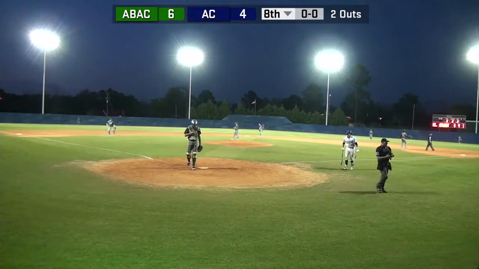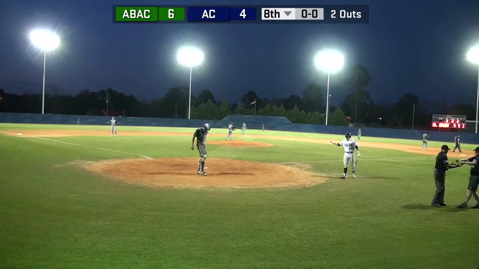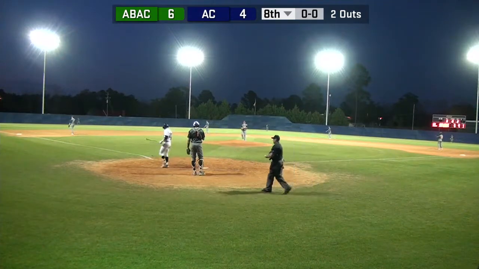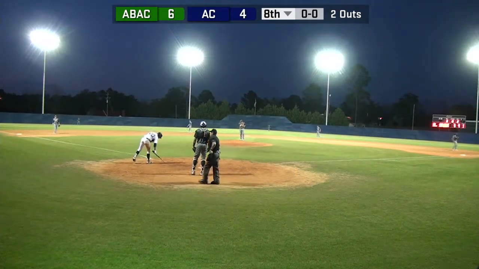We always say it wouldn't be the first time we're wrong, but honestly, I don't see how that ball got out of here, but it did. Clint.